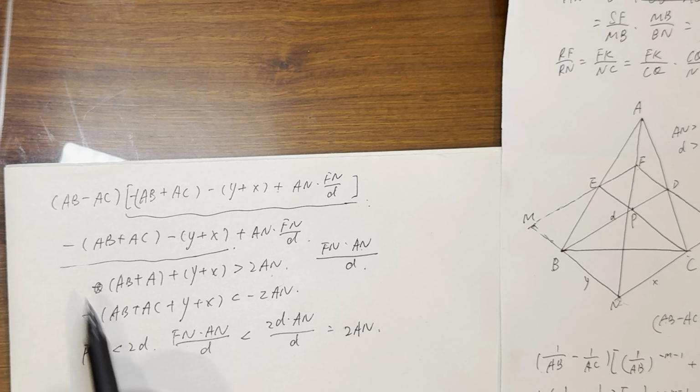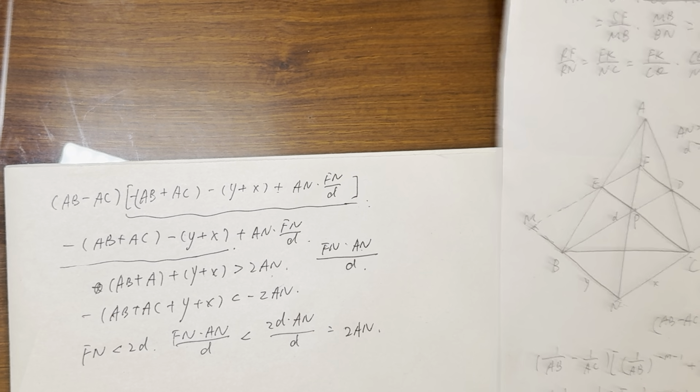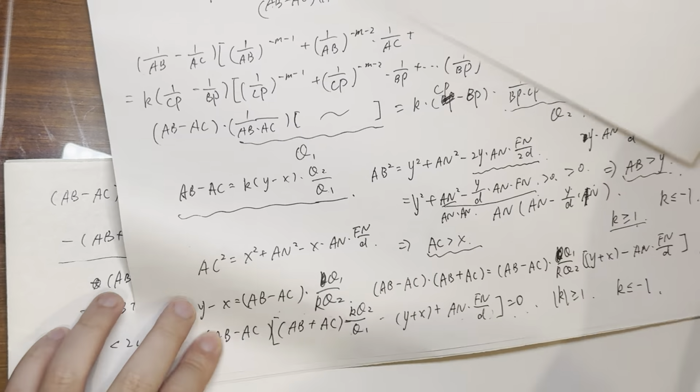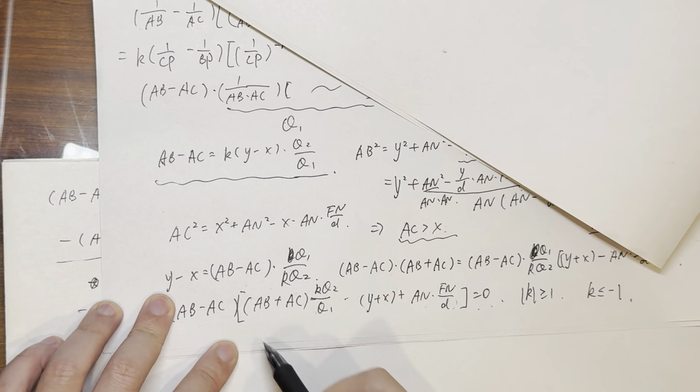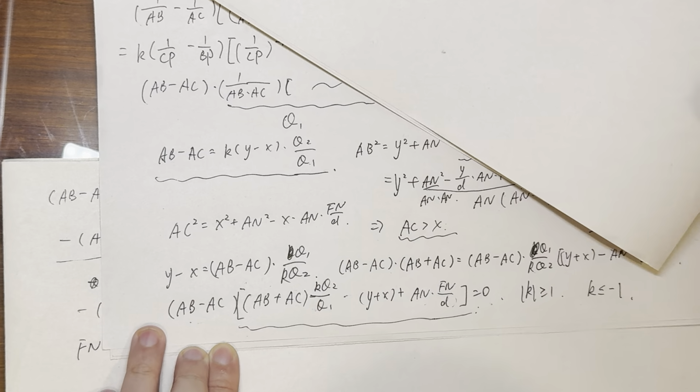That is saying if k is a negative number and the absolute value is larger than 1, this part is less than 0, which means AB equals AC. Okay.